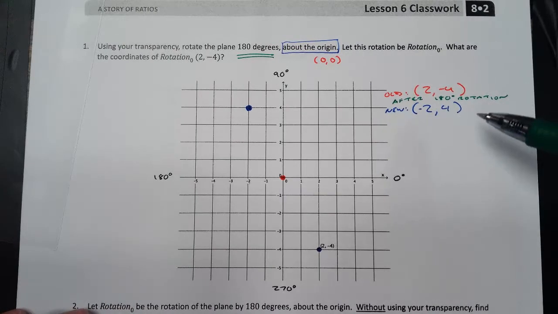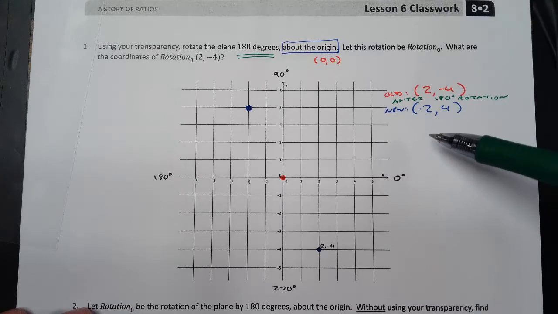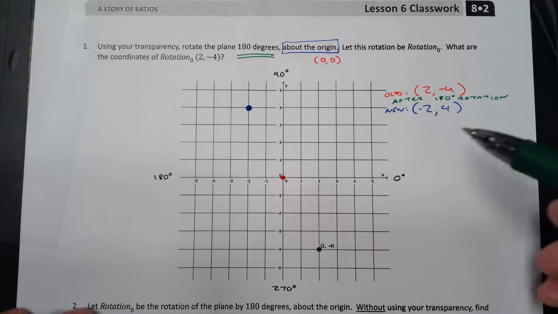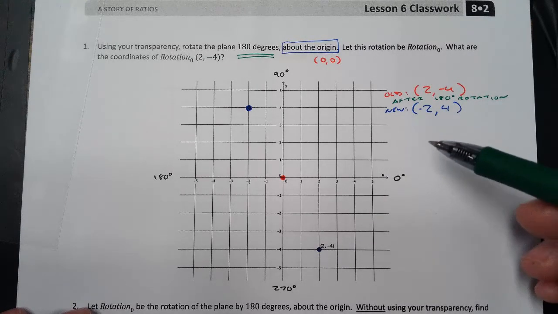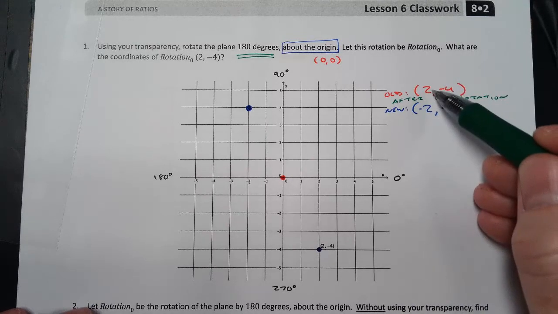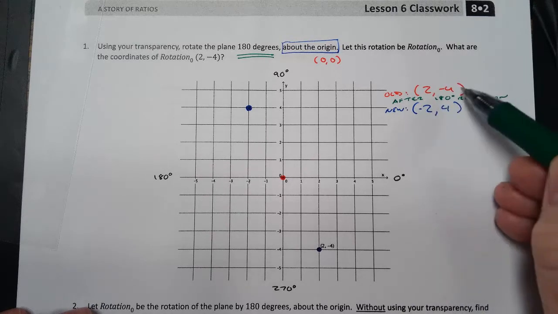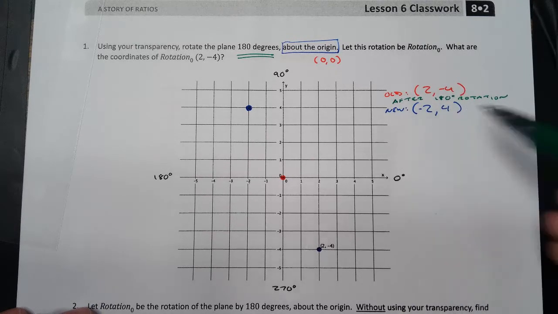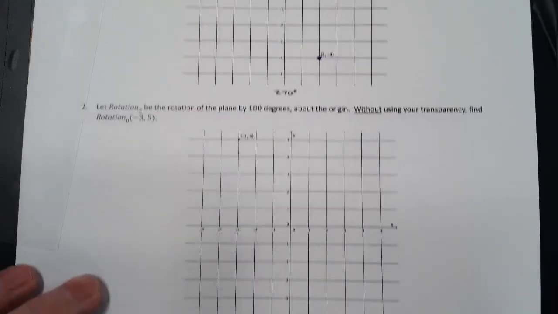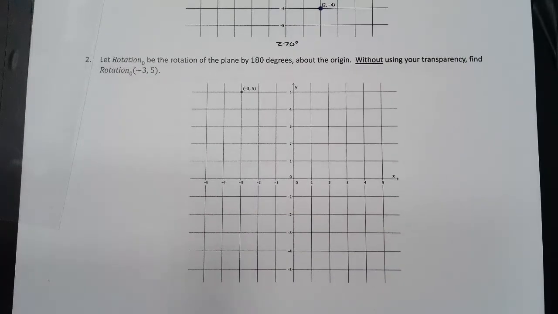So what happens is a 180-degree rotation makes the coordinates the opposite. The opposite of 2 is -2. The opposite of -4 is 4. So that's what a 180-degree rotation does to coordinates. Let's do example 2 to confirm this and see if it works with another example.